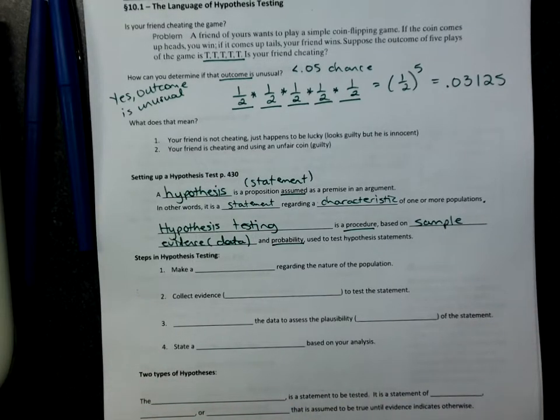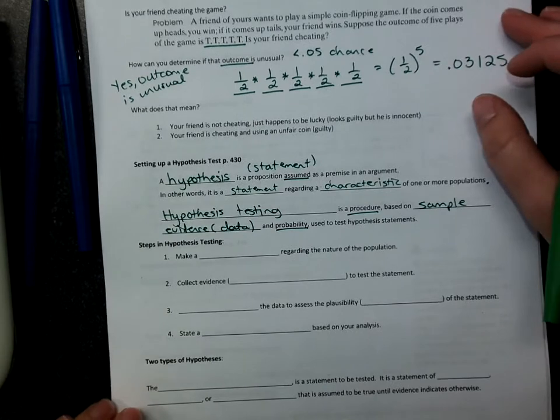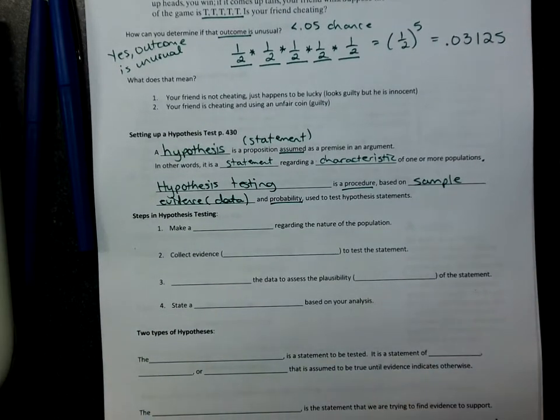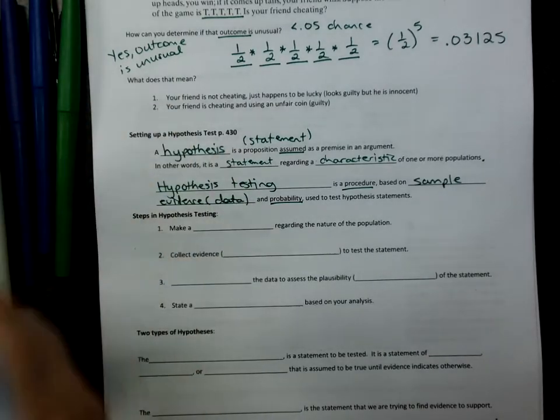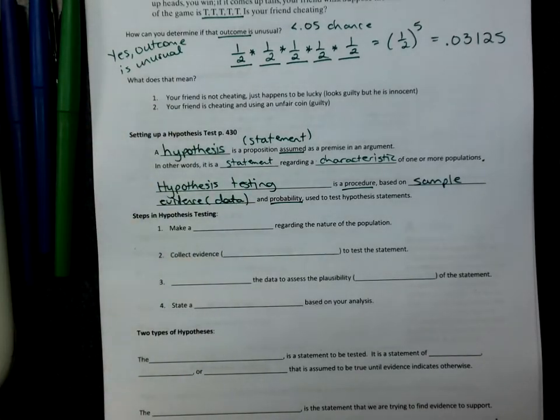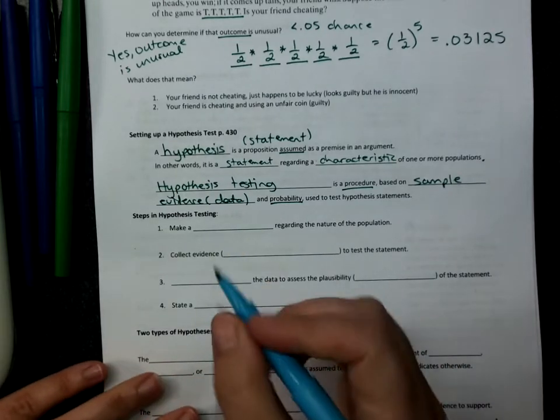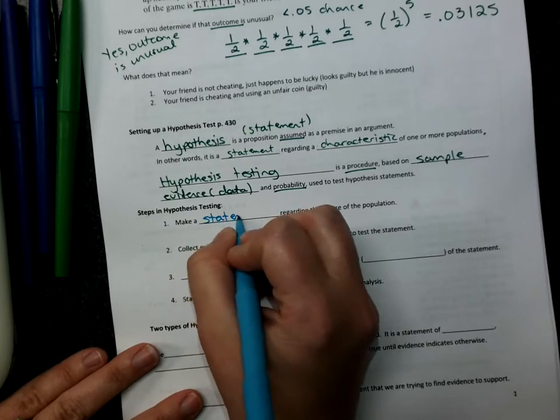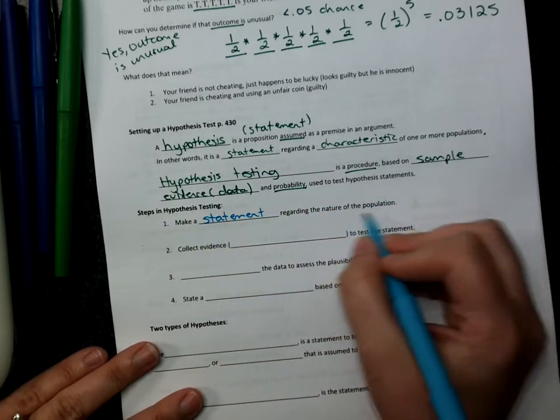So I'm going to try to keep this as simple as possible. If you are going into the legal field, you might have to learn a little bit more about this. This is all how a court system works. Again, if you're going into research, you'll learn more about running a proper hypothesis test. We're just going to study the basics and try to keep it as simple as possible. So the steps in hypothesis testing is to make a statement regarding the nature of the population.